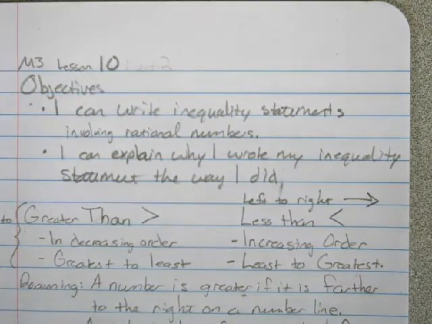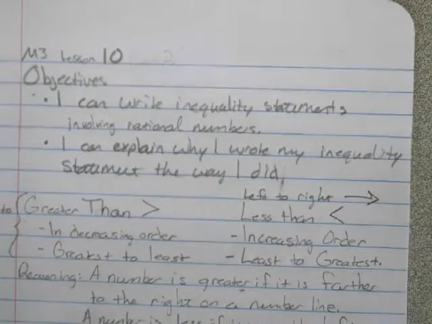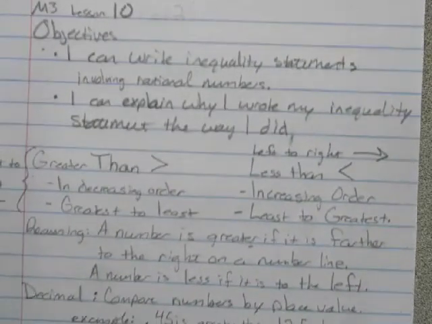Lesson 10, we're going to continue with comparing rational numbers. And again, rational numbers are positive or negative fractions, decimals, or whole numbers. Your objectives for lesson 10 are that you can write inequality statements involving rational numbers. Also, you'll be able to explain why you wrote the inequality the way that you chose to.